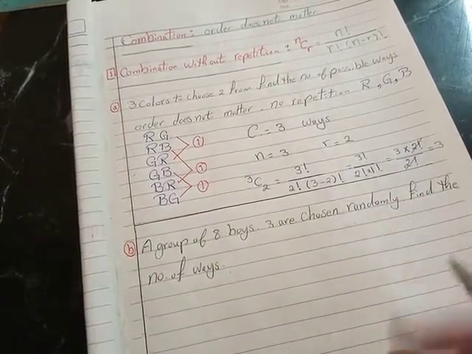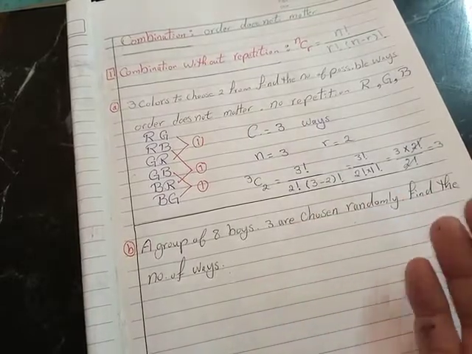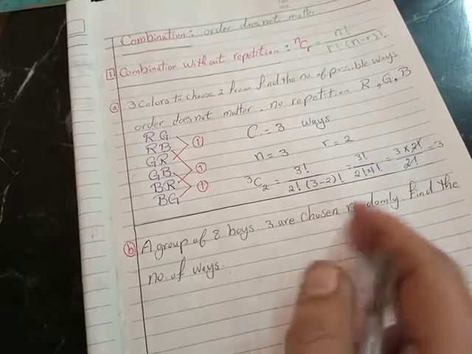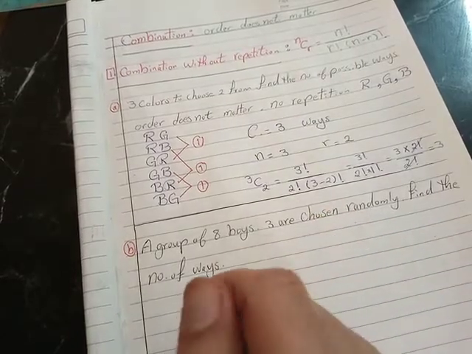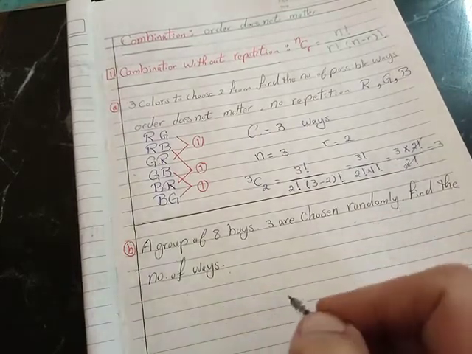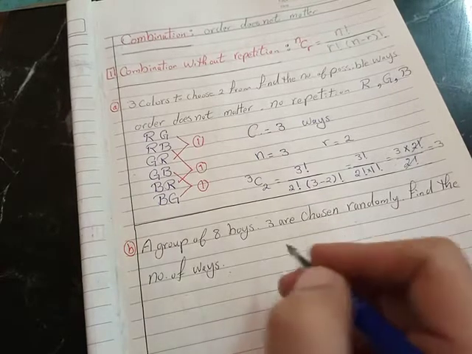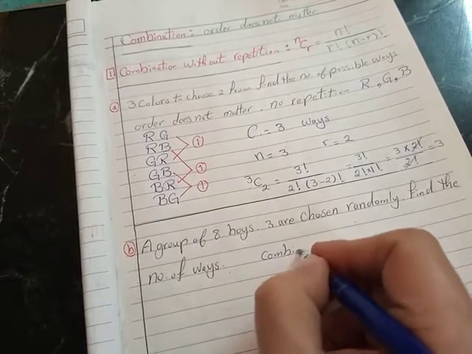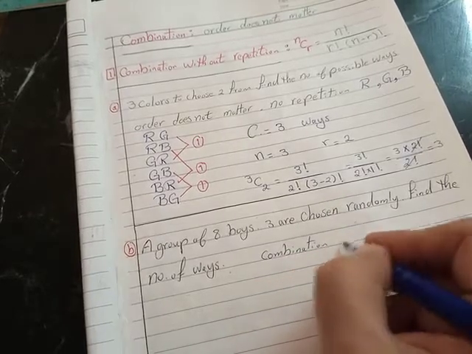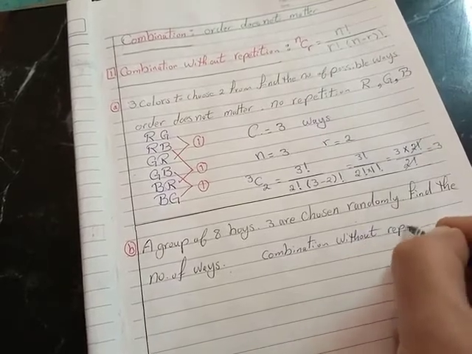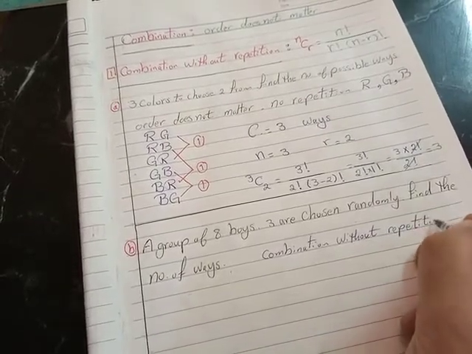If you choose someone and another one, it doesn't matter who was first and who was second. So also we don't have to write the obvious here. That's a combination problem with no repetition. So this is combination without repetition. You have to know what you're doing.